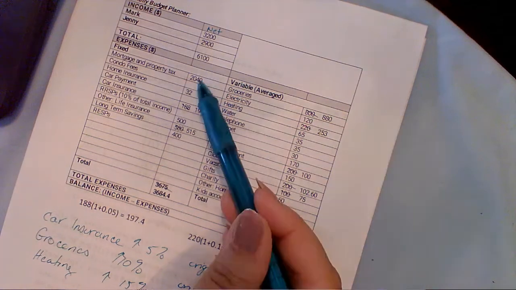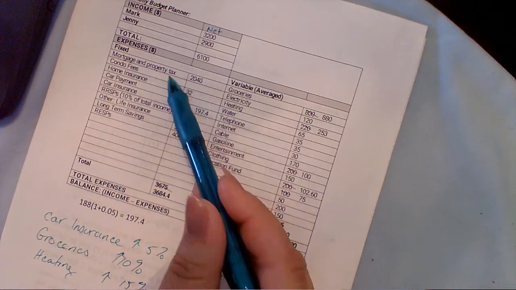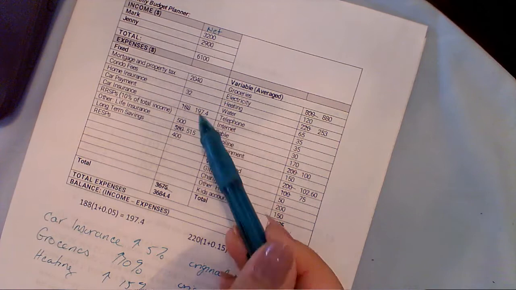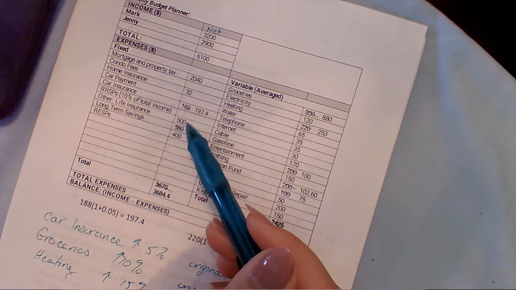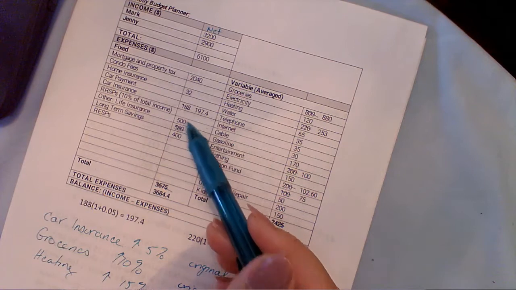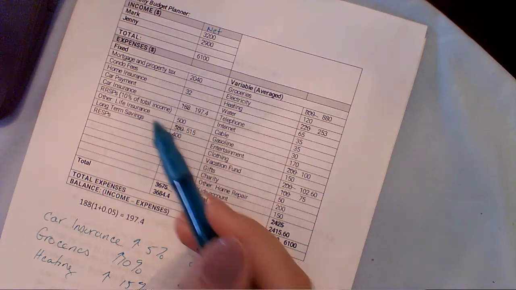So the thinking behind this one for this particular family was that the long-term savings, which is always a good idea, because you can't change your mortgage. It is what it is. You can't change the property taxes. You can't change the home insurance pretty much. Car insurance went up. We can't touch that. Life insurance is the same amount every month. That's a lot though.